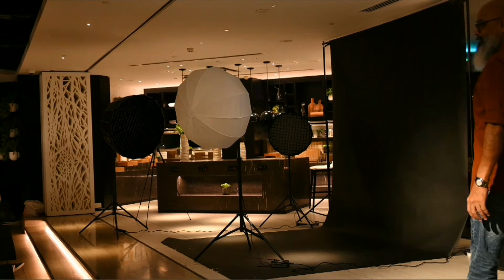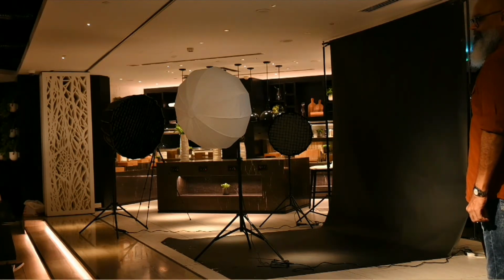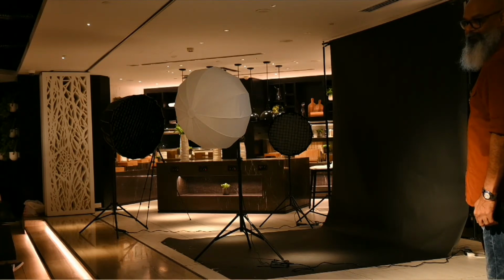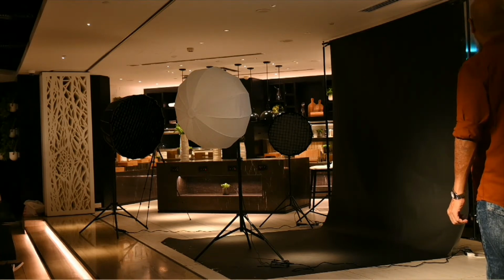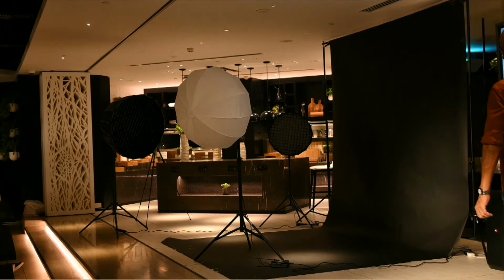Just have a look at this. Any confusion? What happened at 1.4? Only she is in focus. At 2.8, a little bit more in focus. At 4, a little bit more. And at 16, everything is in focus.